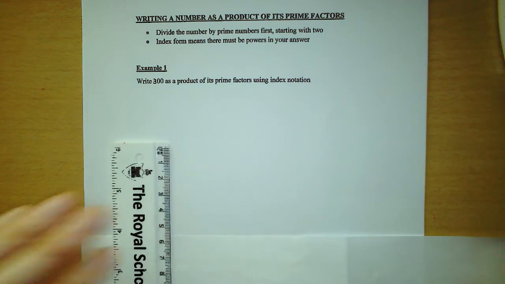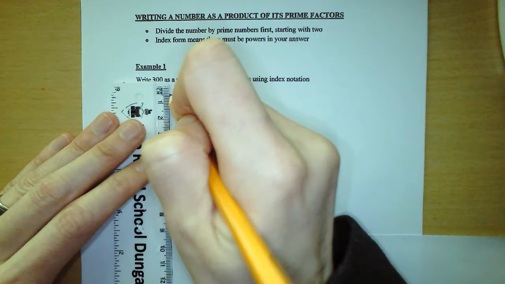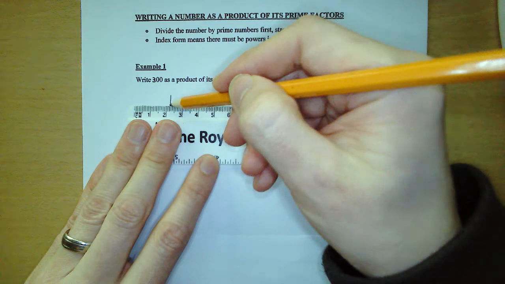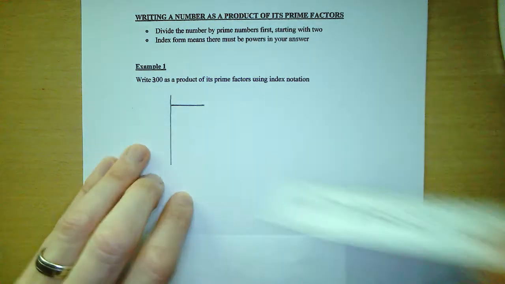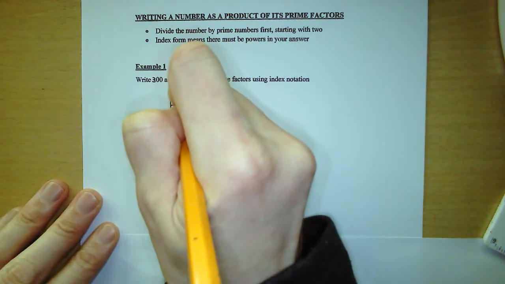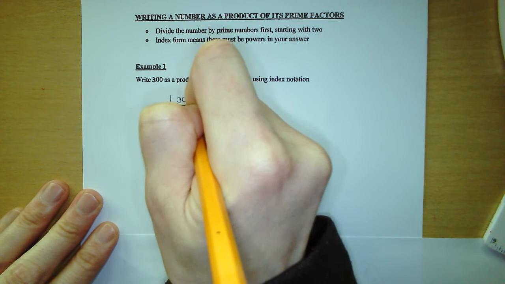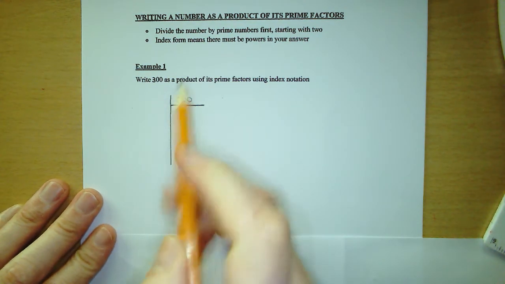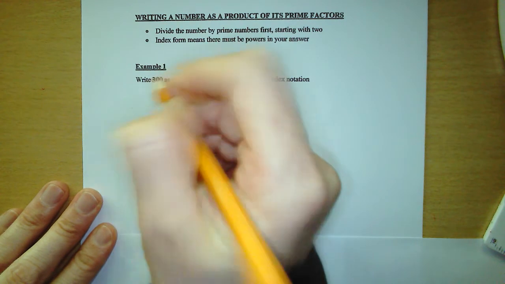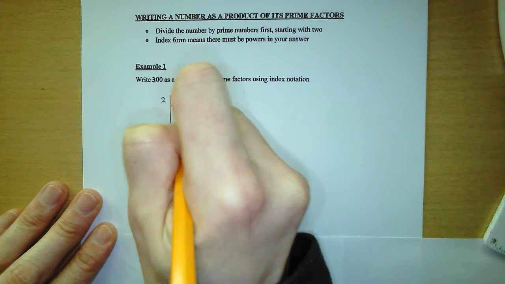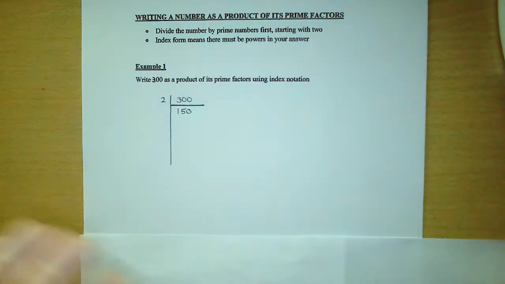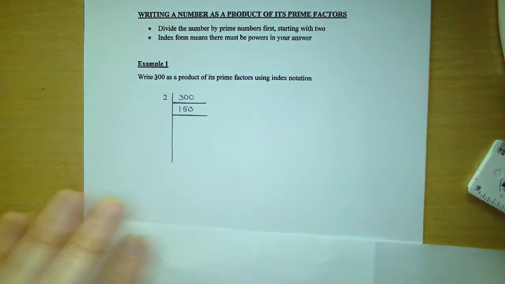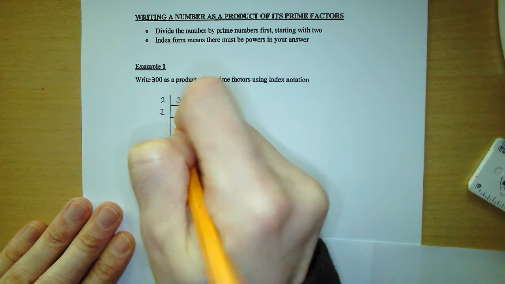So again, you would have done something like this a way back in early years of school. So we're going to take 300. And we're going to start dividing it by prime numbers or prime factors. So the smallest prime number is 2, and 2 does go into 300 because 300 is an even number. So divide by 2, we get 150. 150 is still an even number, so we can divide by 2 again. And that's going to give us 75.